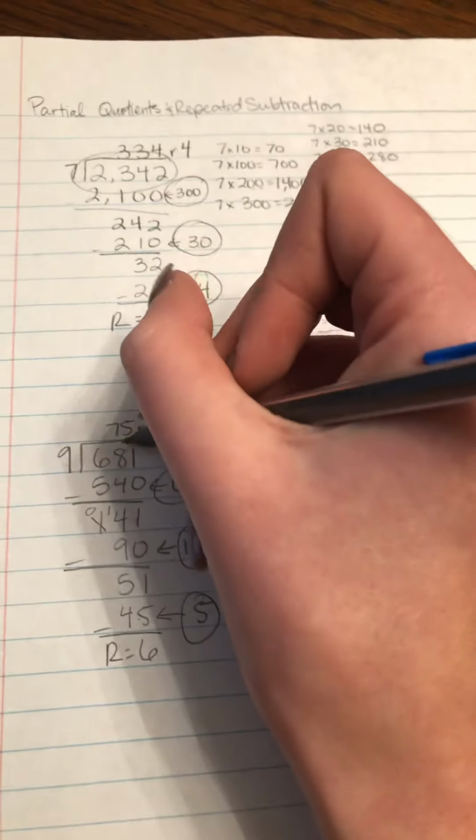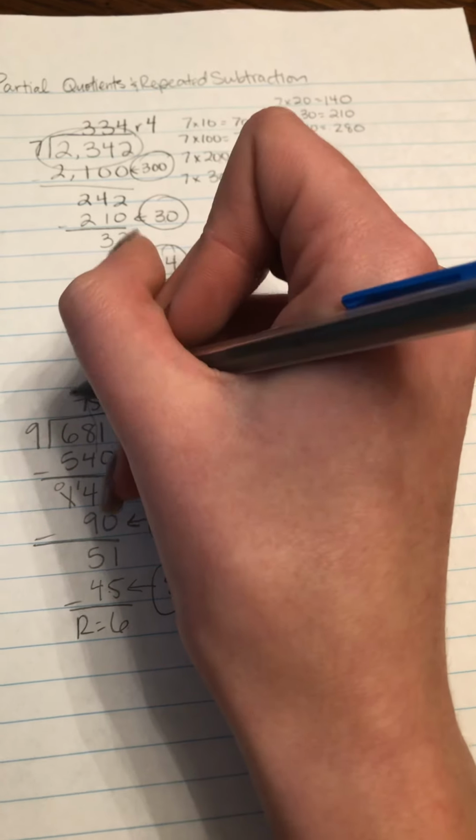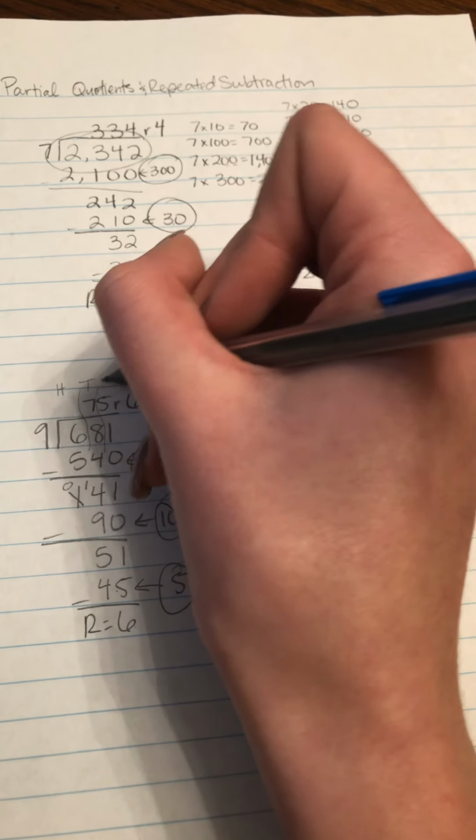It's going to be really important that we don't write 75 starting over under our hundreds. We want to make sure that our place values line up. So this is my hundreds, this is my tens, this is my ones.